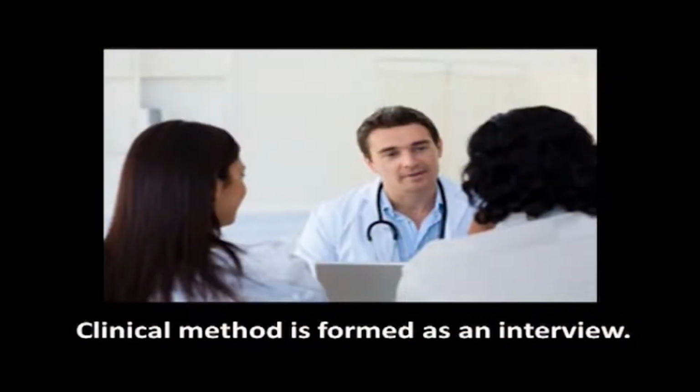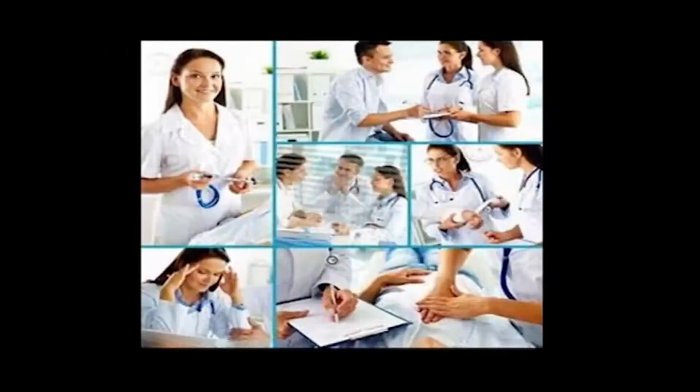Clinical method is formed as an interview. The clinical psychologist asks the questions and gives the answers. During the interview, the psychologist takes notes. The whole interview takes about 30 minutes. Psychologists then take those notes and set a diagnosis and prognosis about health condition and possible behavioral developments.